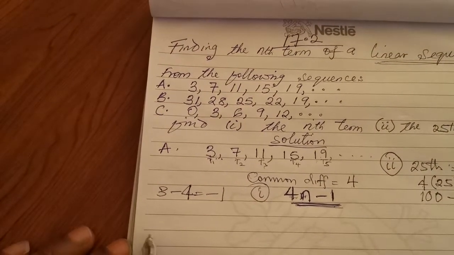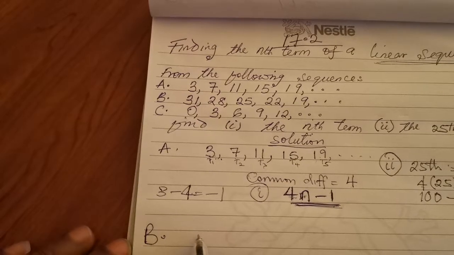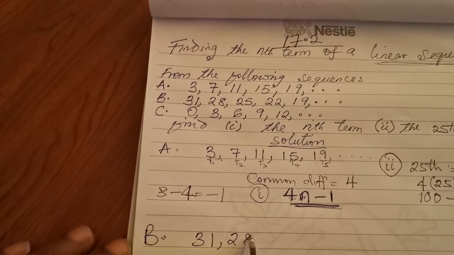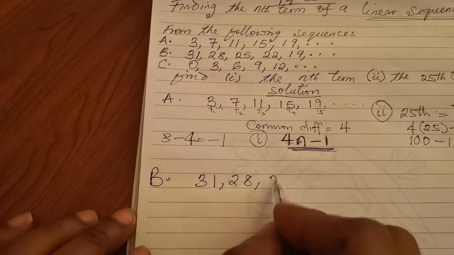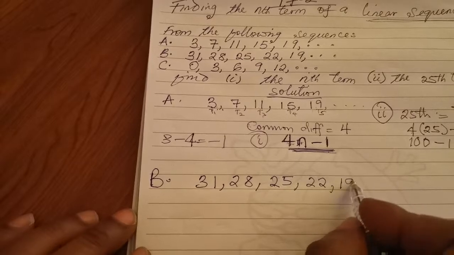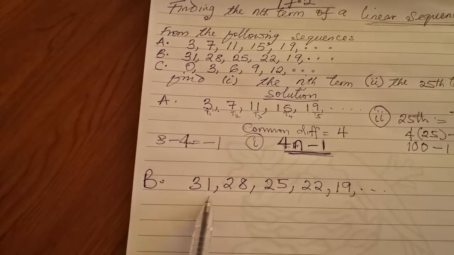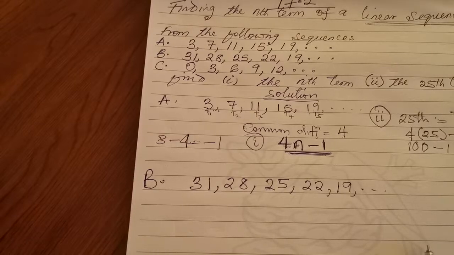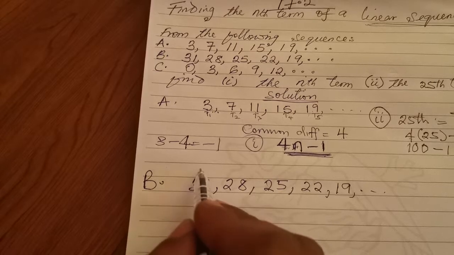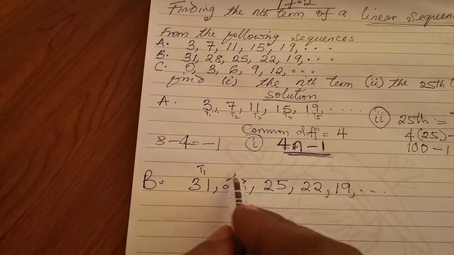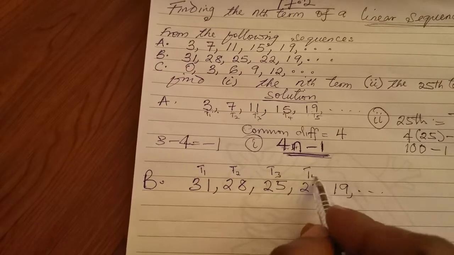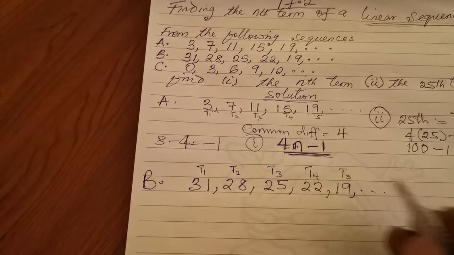For the B part, we have the sequence 31, 28, 25, 22, 19, and so on. You can see that this one is decreasing, but the first number remains the first term, whether increasing or decreasing. So this is the first term, the first number that comes out. It is followed by the second term, this is the third term, this is the fourth term, this is the fifth term. Don't forget, it continues like this.